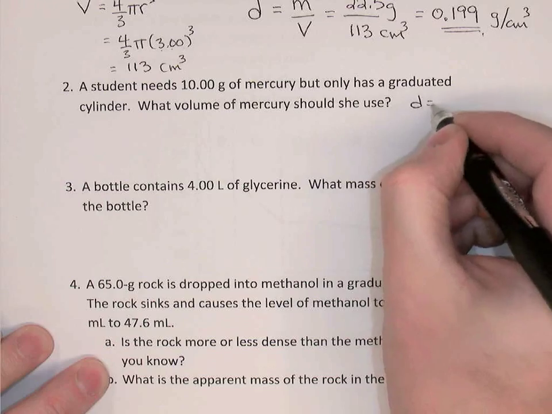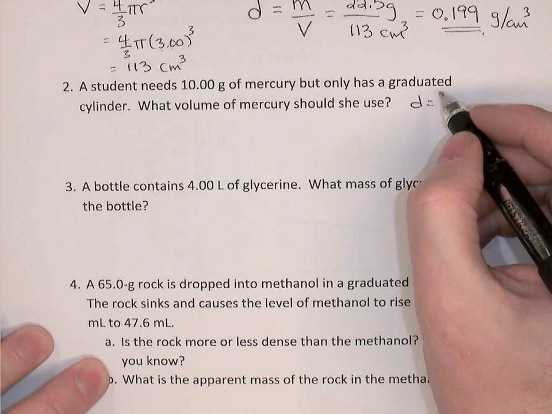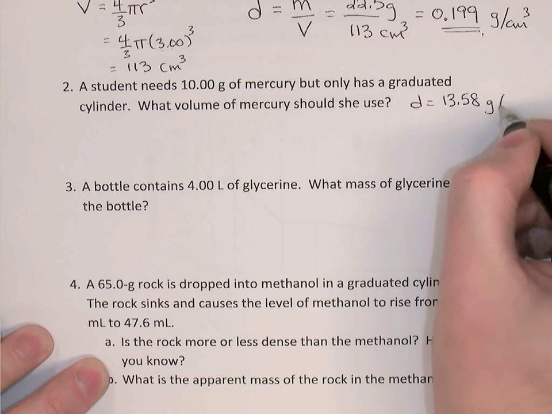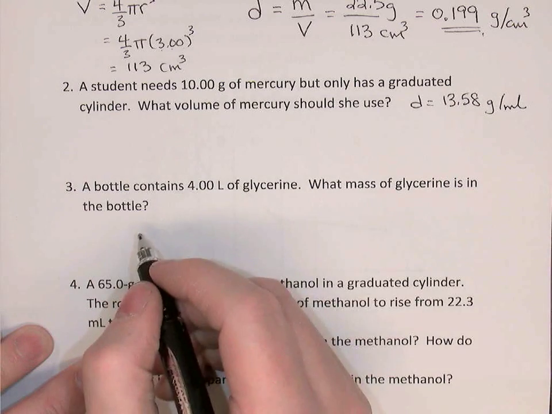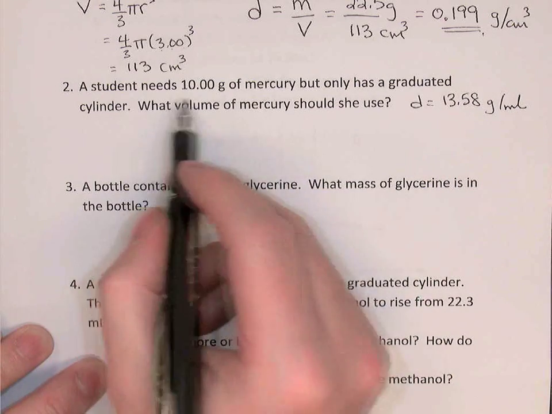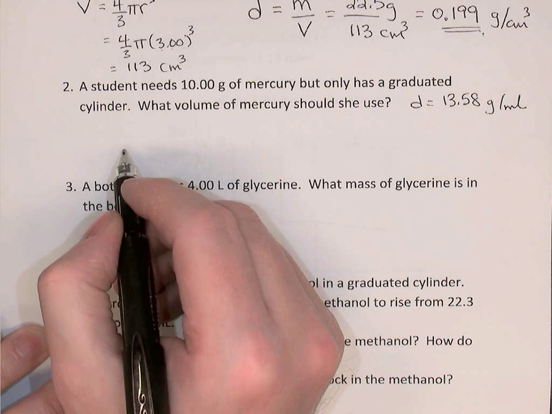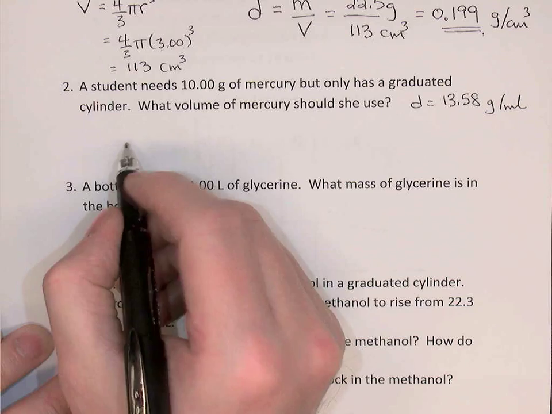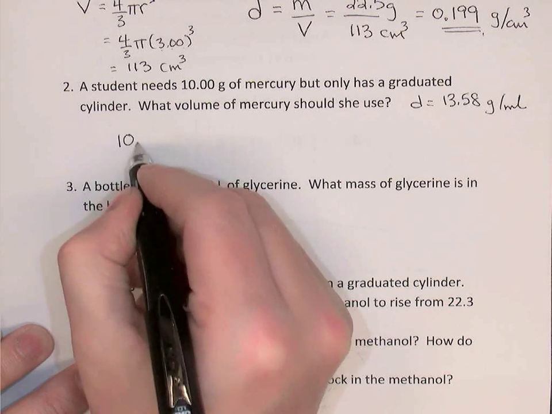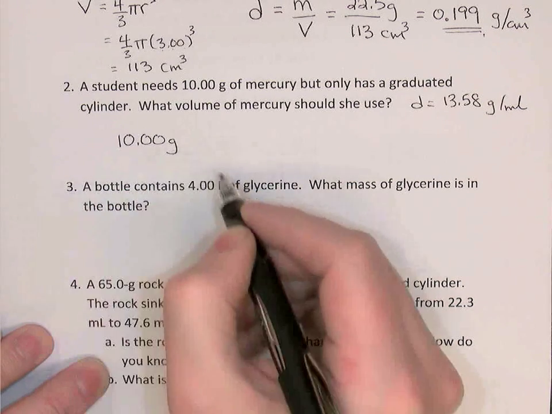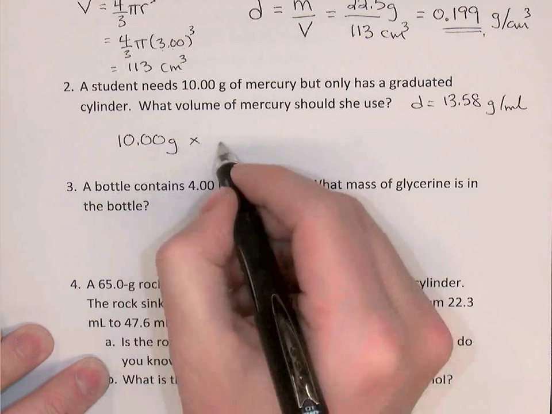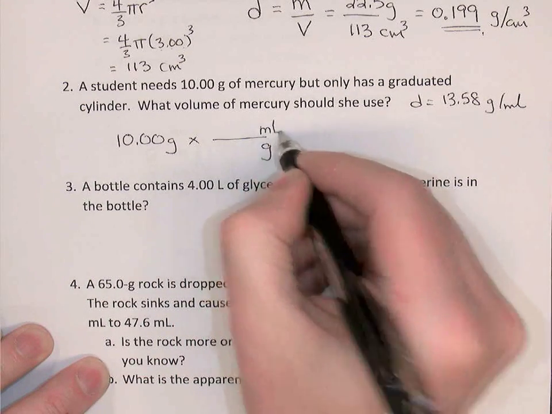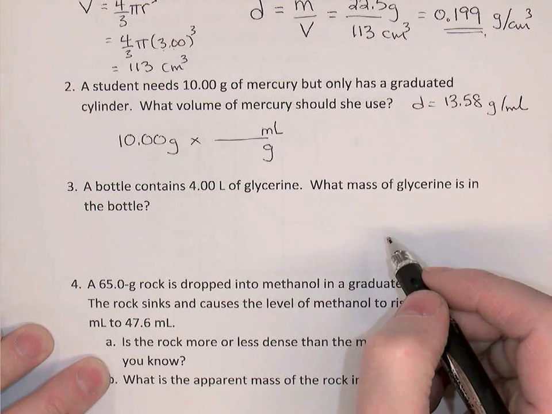The density of the mercury, I'll just look it up here, is 13.58 grams per milliliter. And the question is, what volume of mercury would have a mass of 10 grams? So we're not going to use the density formula for this. We're going to use a unit multiplier. So we take the 10.00 grams of mercury, and with one unit multiplier, we're going to get rid of the grams and ask how many milliliters, what volume is needed.